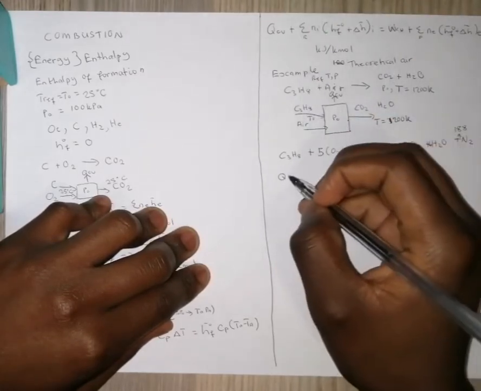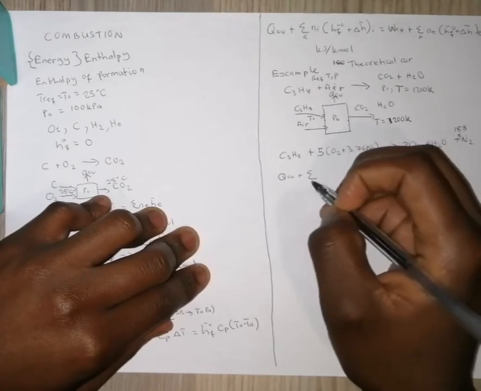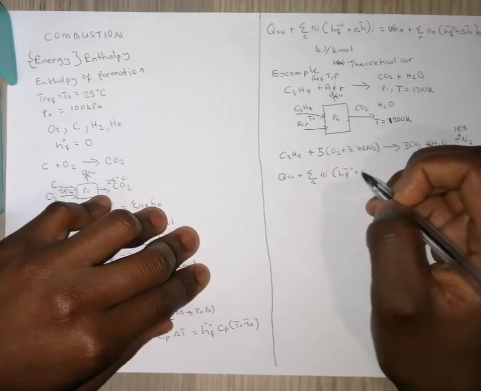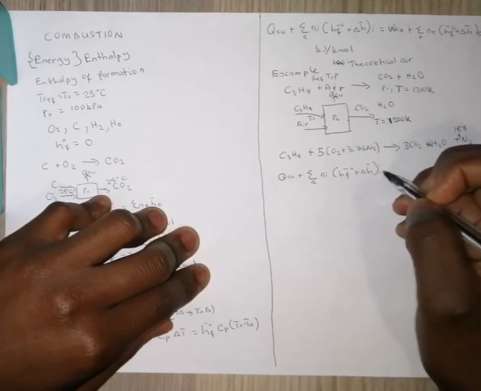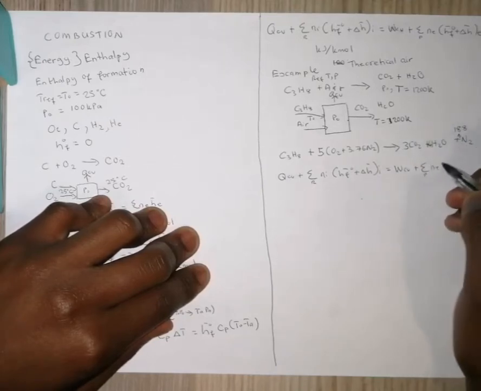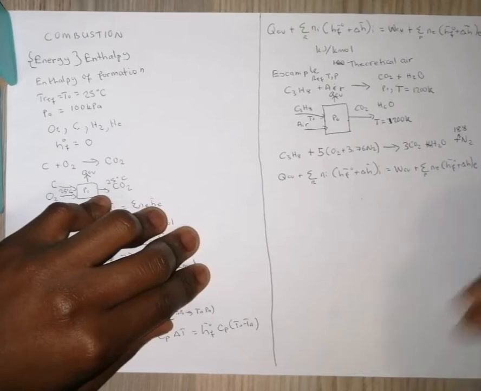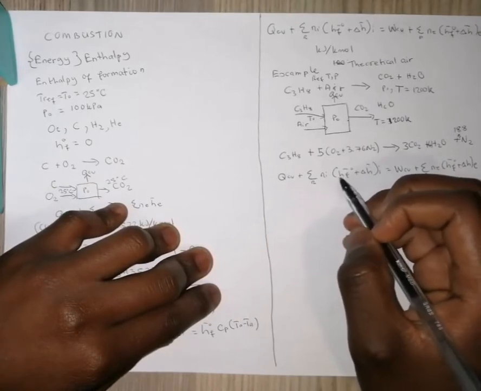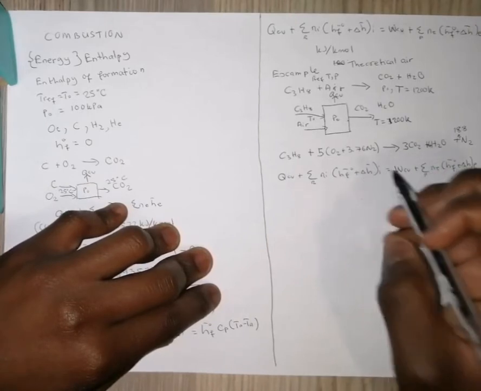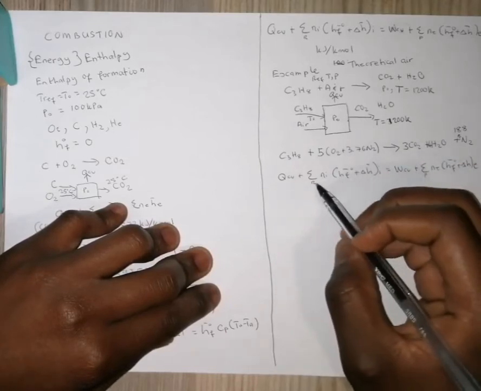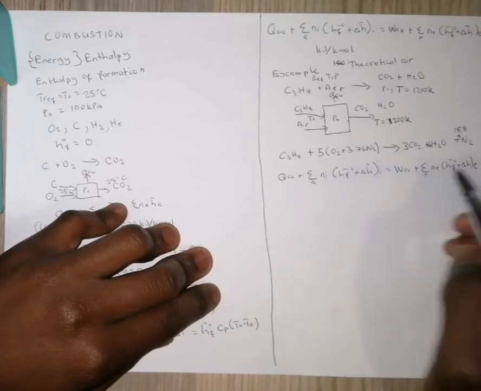This equation here: QCV plus the sum over the reactants of Ni (HF0 plus change in H) is equal to WCV plus the sum over the products of Ne (HF0 plus change in H). Okay, so we're going to start first by finding the HF0, which is in your table A10. In your table A10, we're going to find this for both the reactants and the products.